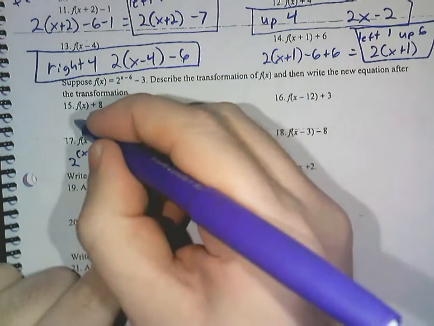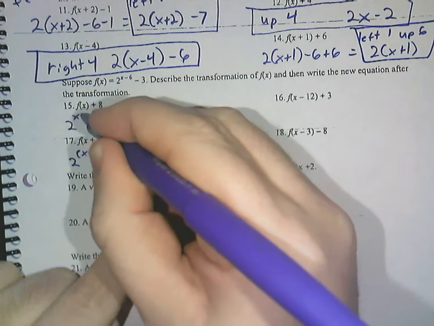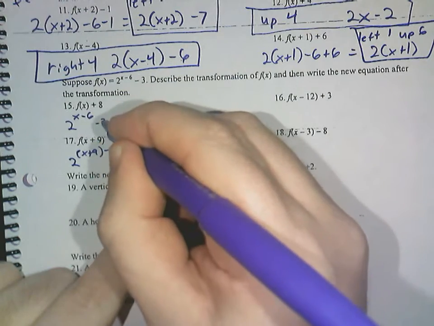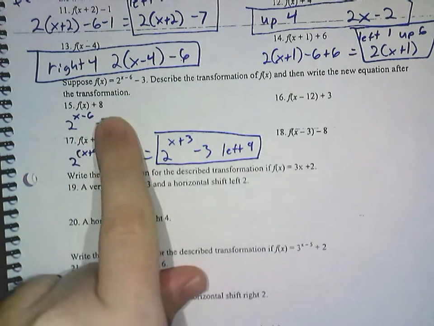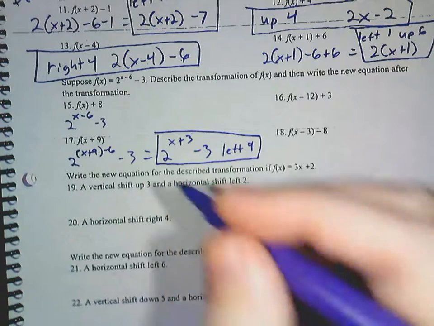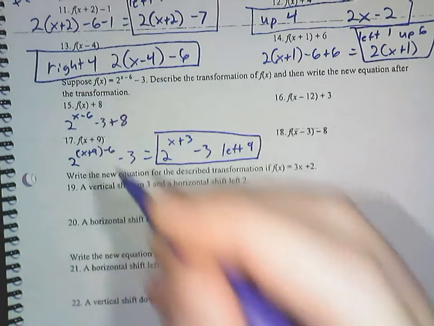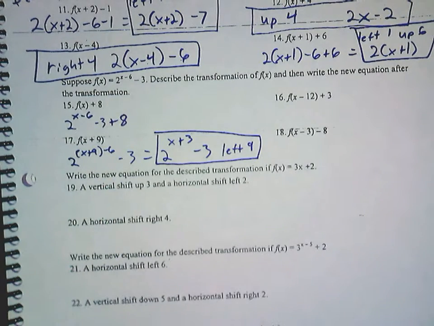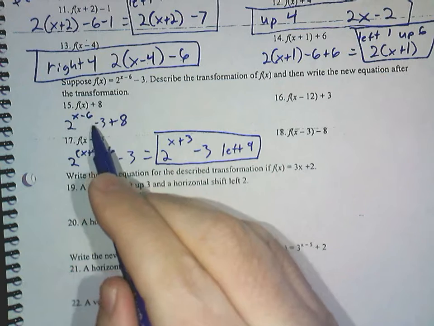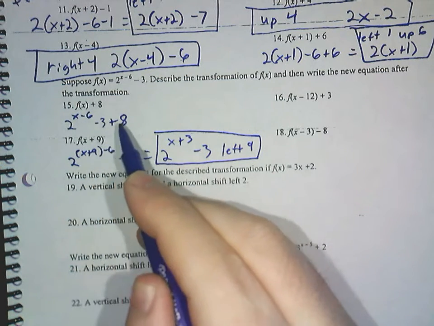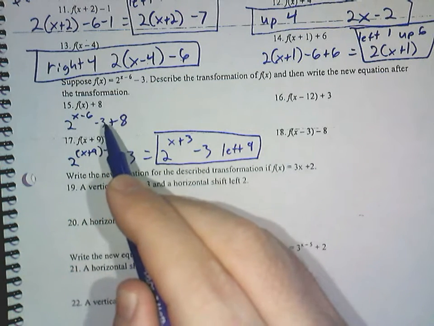Okay, let's look at when we have a vertical transformation. Again, it starts off as 2 to the x minus 6 minus 3, but then it has a vertical transformation of plus 8. It's outside the parentheses, so it goes to the end of your equation and is not part of the exponent. It's going to combine with that negative 3 that's not part of the exponent.